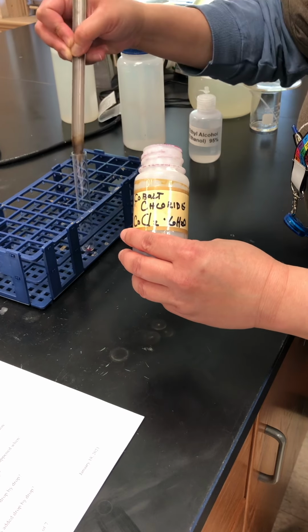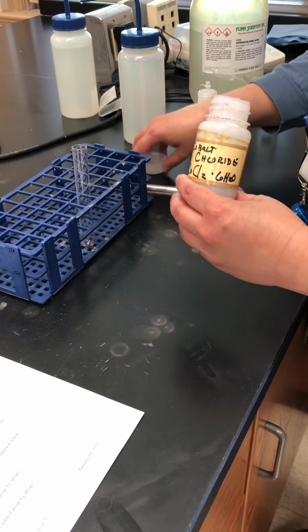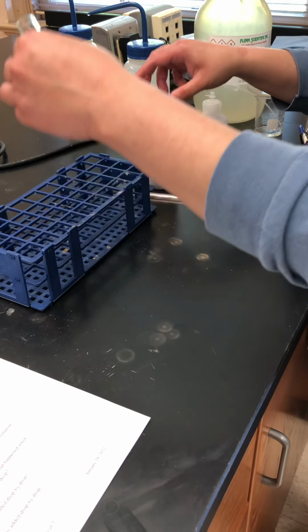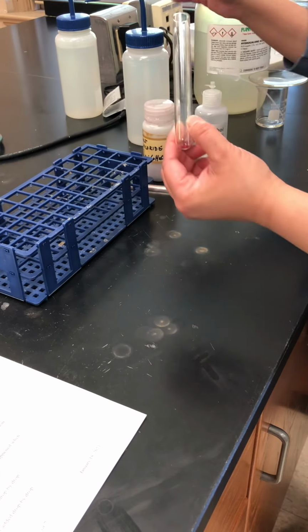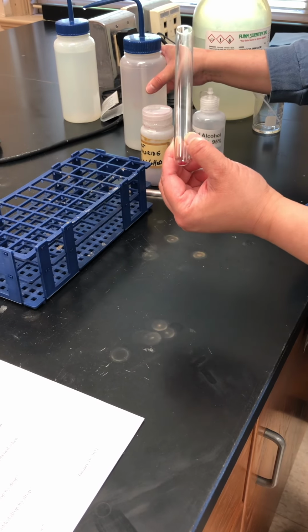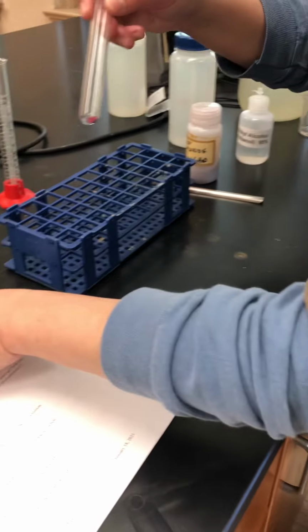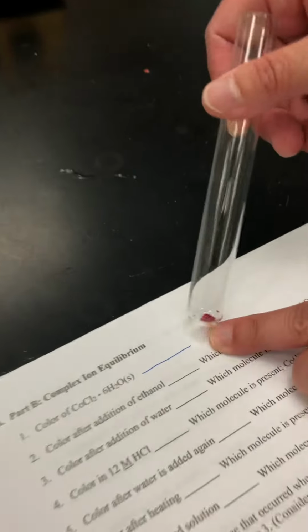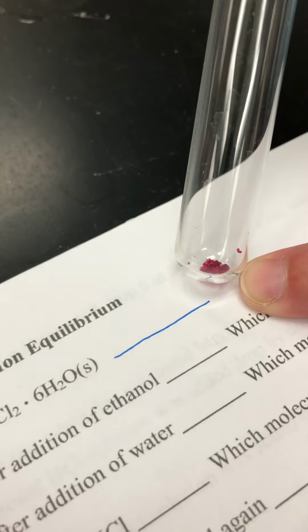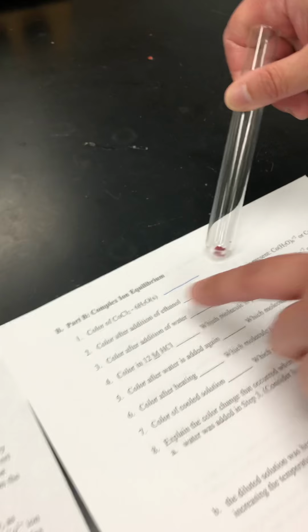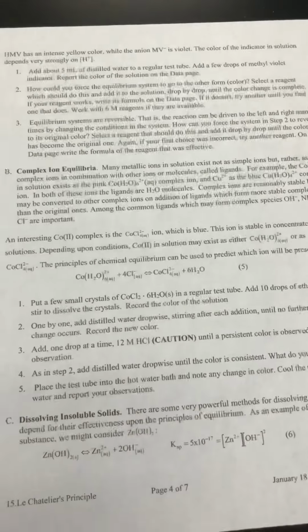I look to Dr. C to make sure that I'm doing it right. All right, so we have some of those, and now I'm going to add some water to it. Or, oops, I should read the instructions. Okay, so here you want to make sure that you tell us what color those crystals are. Your worksheet doesn't have a line, but go ahead and draw one in if you feel better about writing it on a line. And now it says we're going to add some ethanol.